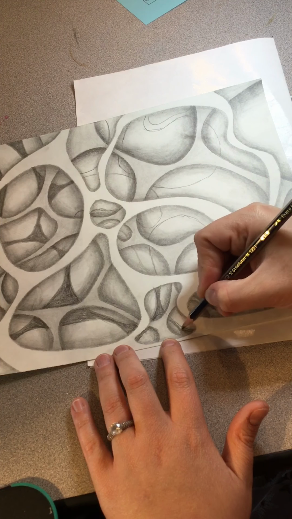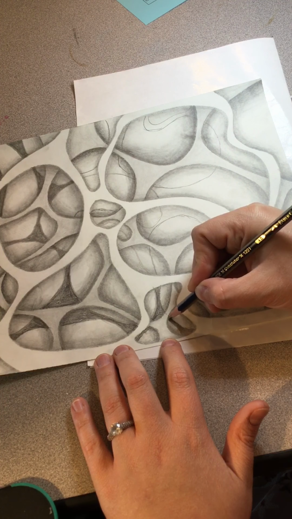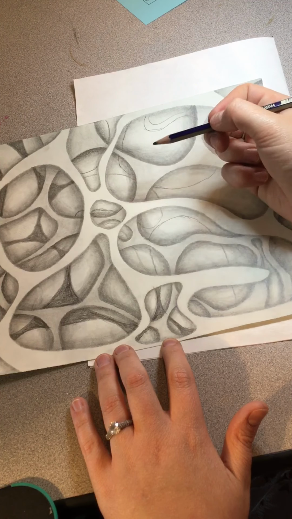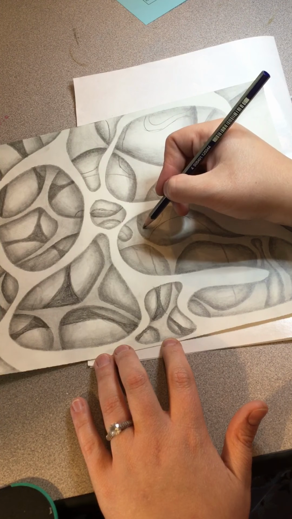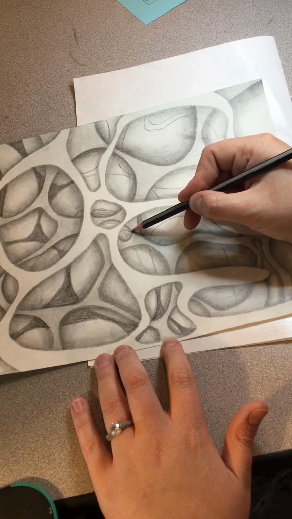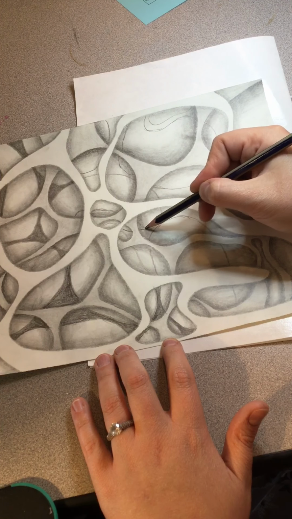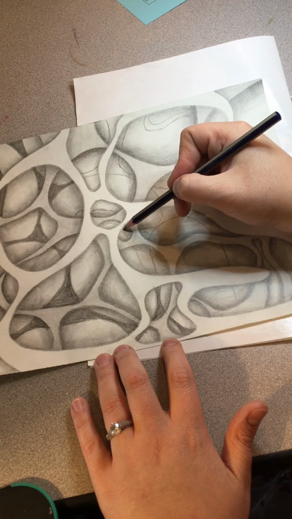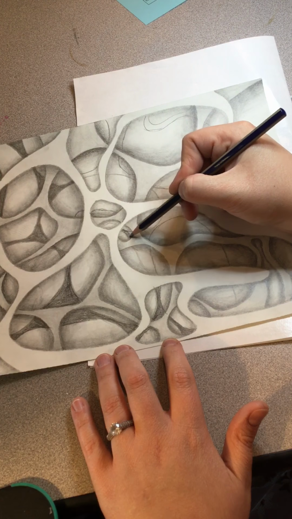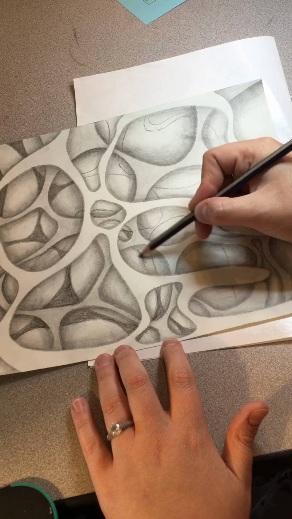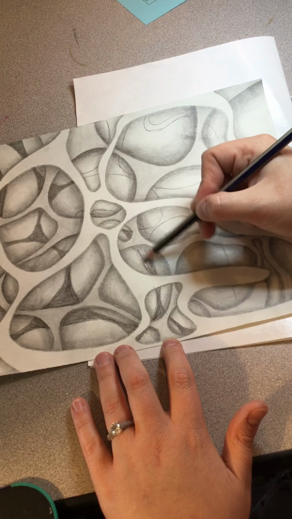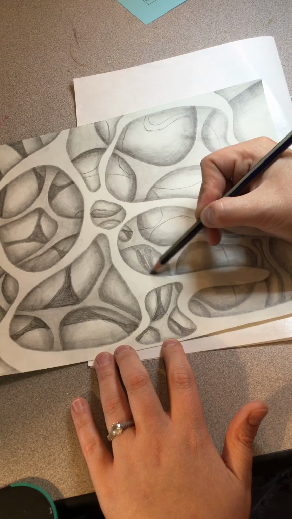Okay, so here's where I'm addressing that negative space. Coming in, let's see, trying to see. Maybe I want to extend this shape out a little bit to here. So I can put that in there, change that a little bit. So then I turn that into negative space. This is negative space. Okay, so this is nothing new. You've already done all these steps.